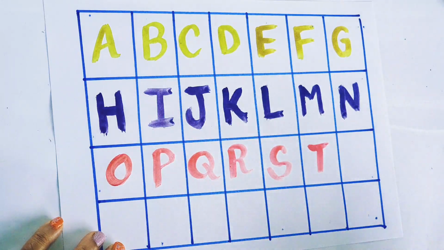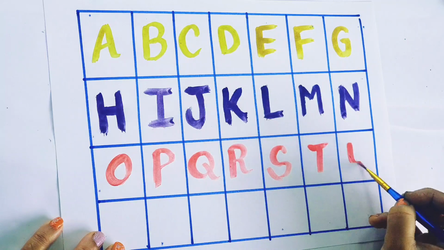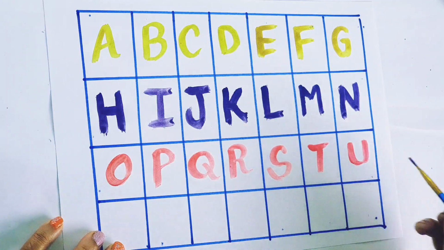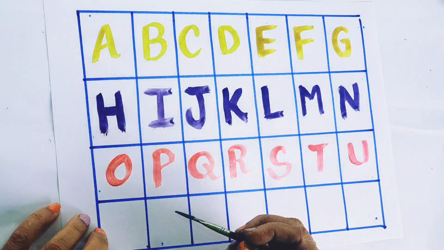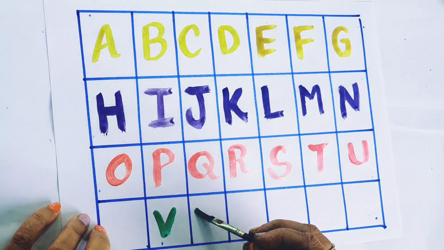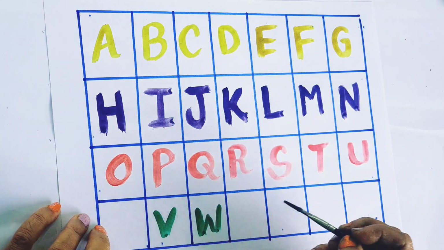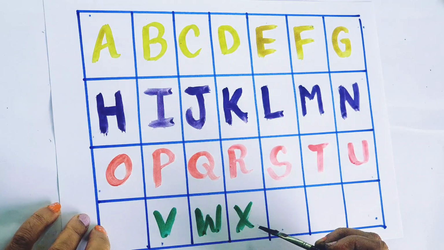T for tomato. T for tower. T for tiger. U for umbrella. U for unicorn. Green color. V for village. V for vegetable. W for water. W for watermelon. X for xylophone.